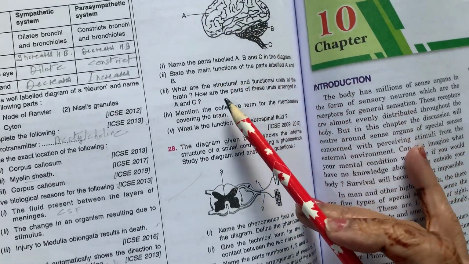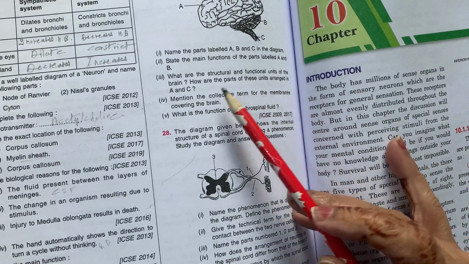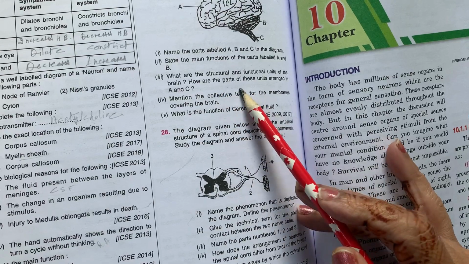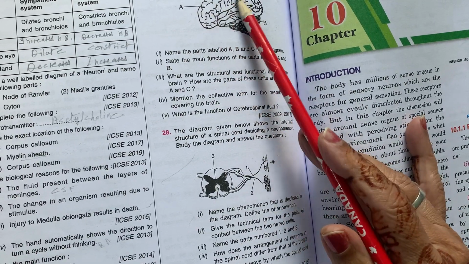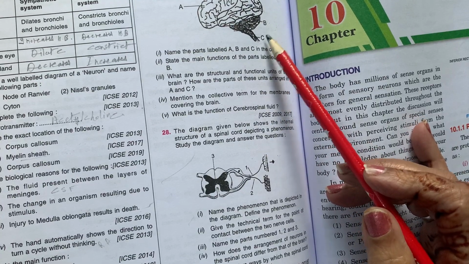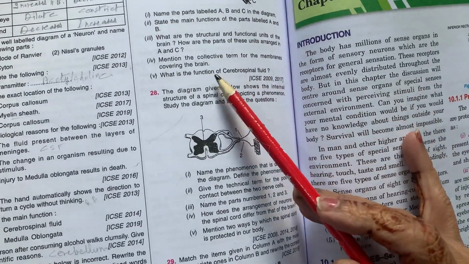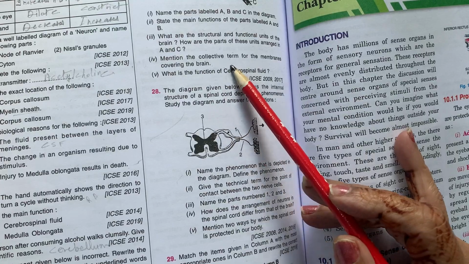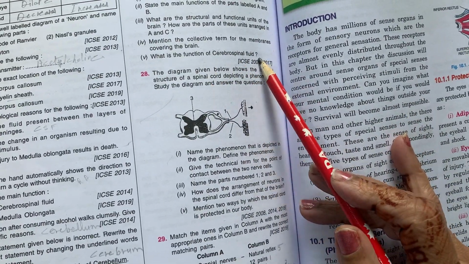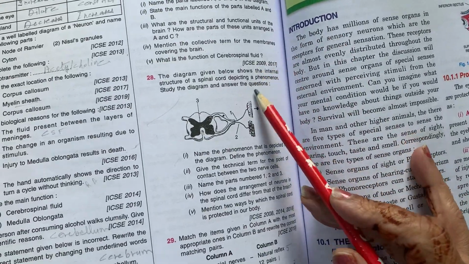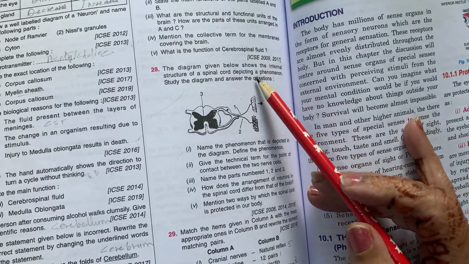What are the structural and functional units of the brain? It is the neuron. How are the parts of these units arranged in A and C? In A, cyton outside, axon inside. In C, cyton inside, axon outside. Mention the collective term for the membranes covering the brain. These are meninges. What is the function of cerebrospinal fluid? It protects the brain from external shocks and injuries.